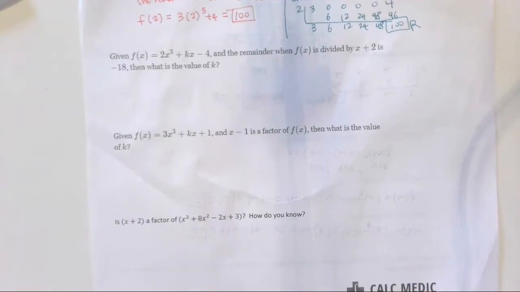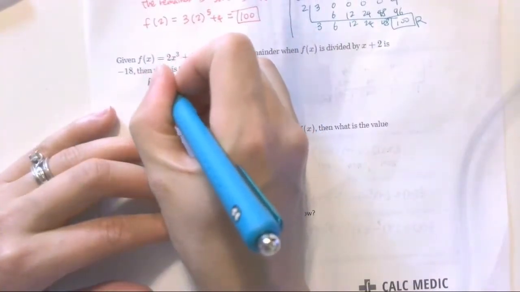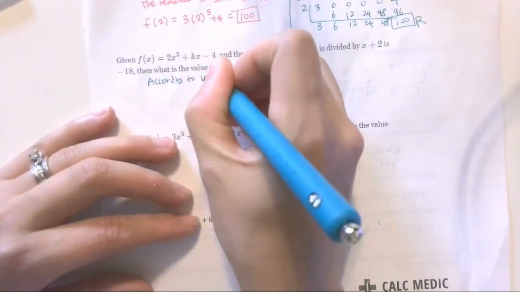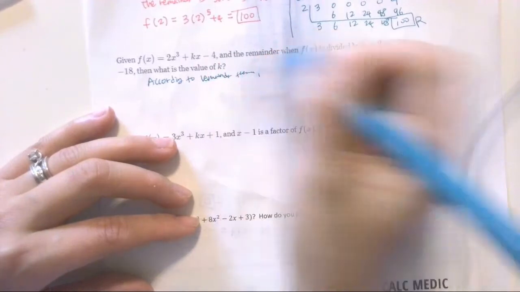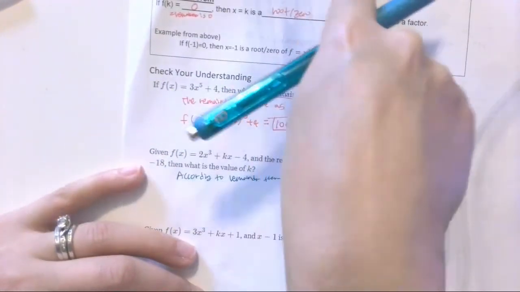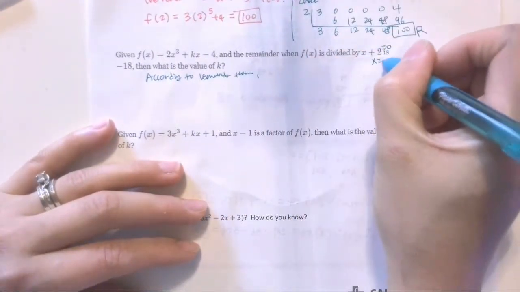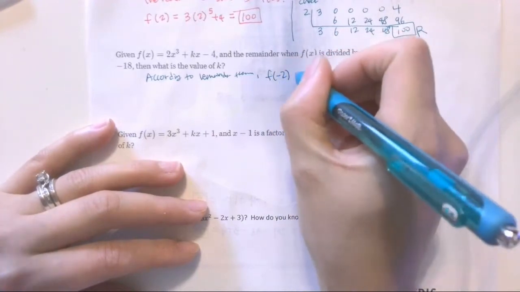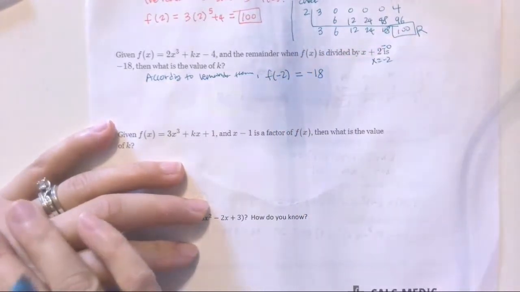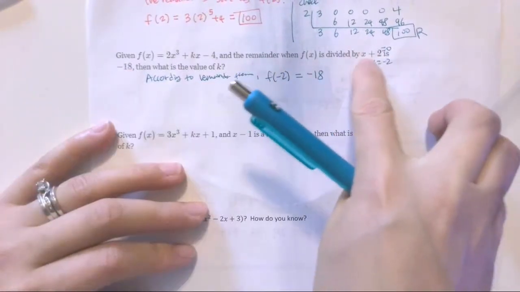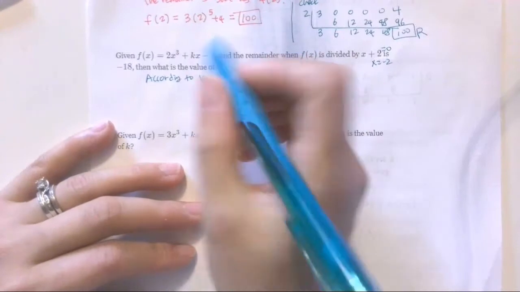If f of x is that, and the remainder when divided by x plus 2 is negative 18, then what is the value of k? Okay, so I'm going to use the remainder theorem. According to the remainder theorem, when you divide, the remainder is the same as f of x, so I can say that x is equal to negative 2. F of negative 2 is equal to negative 18. Right? Because the remainder is the same as f of that value that you're dividing by. So that's what I'm going to do.